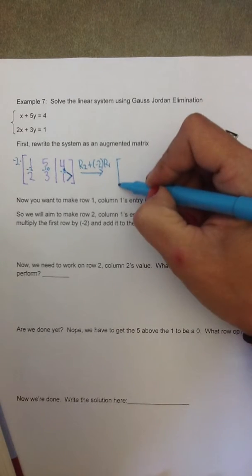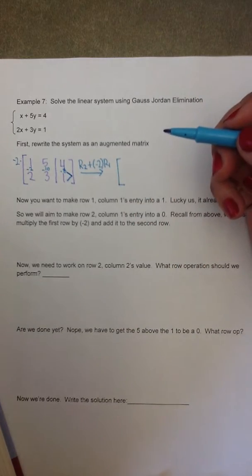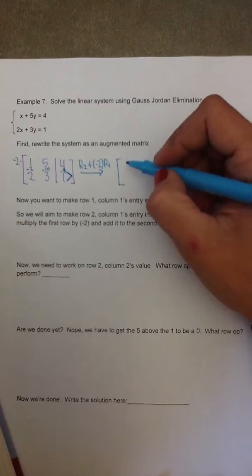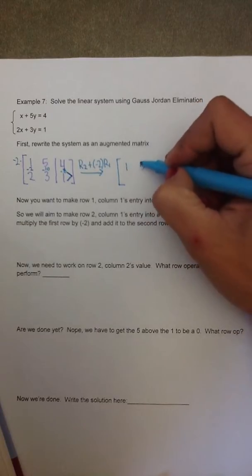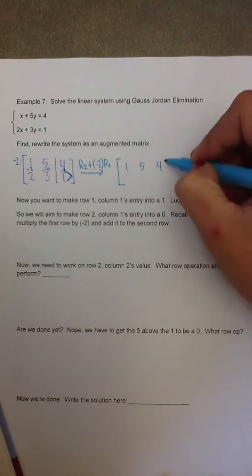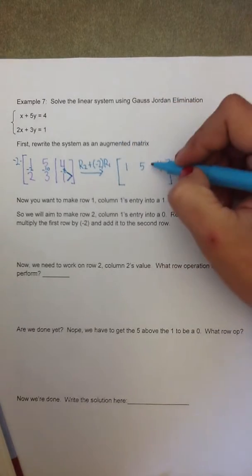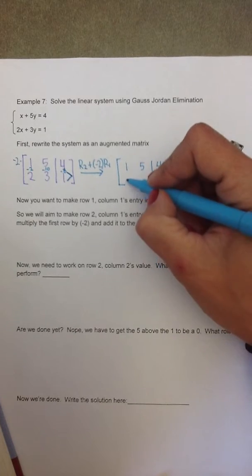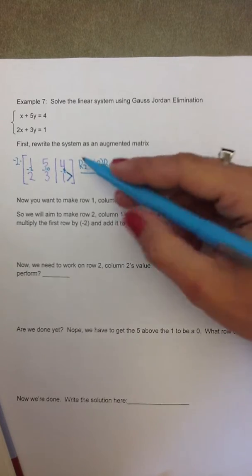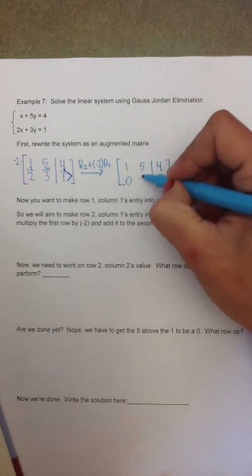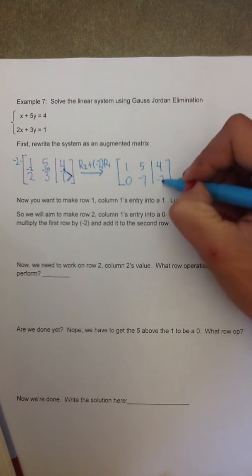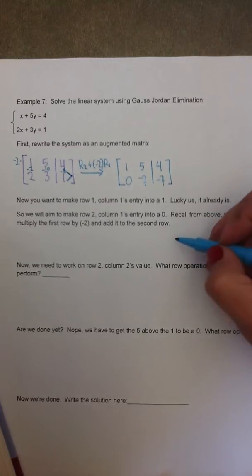So my new matrix is going to have the first row staying the same because the changing row is written first, and the second row becomes negative 2 plus 2 is 0, negative 10 plus 3 is negative 7, and negative 8 plus 1 is negative 7.